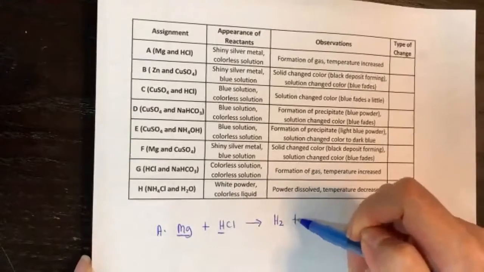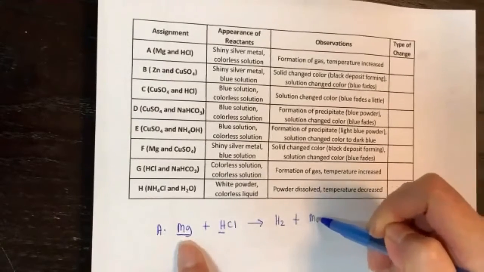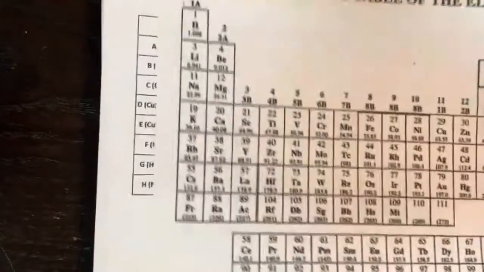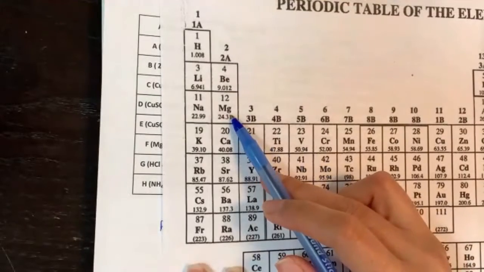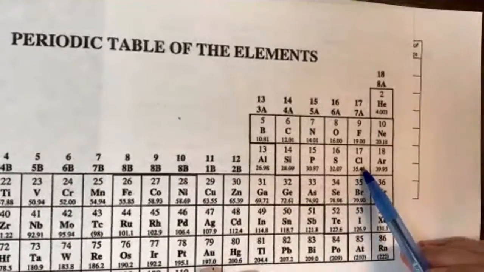And what results is, therefore, you have magnesium, and it has to pair with chlorine. Now, if you take a look at magnesium and chlorine, magnesium is in group 2 of the periodic table, so it will be a +2 charge. And chlorine is in group 7, it will have a -1 charge.